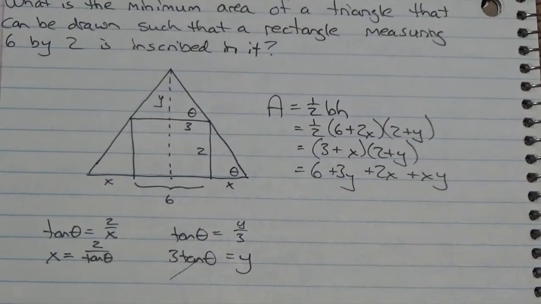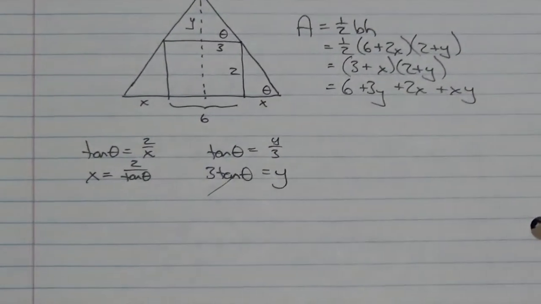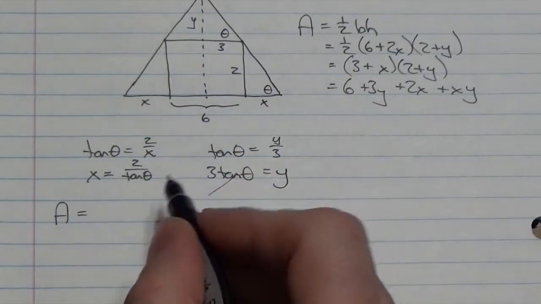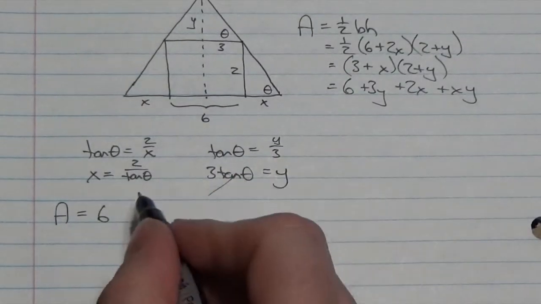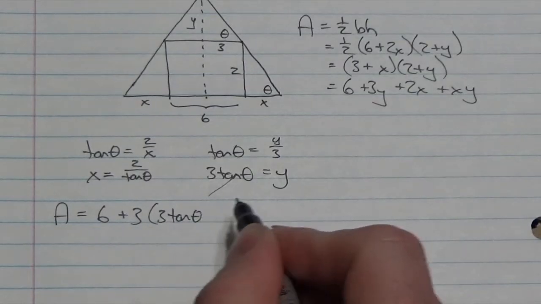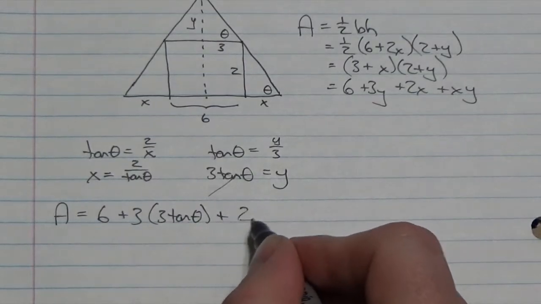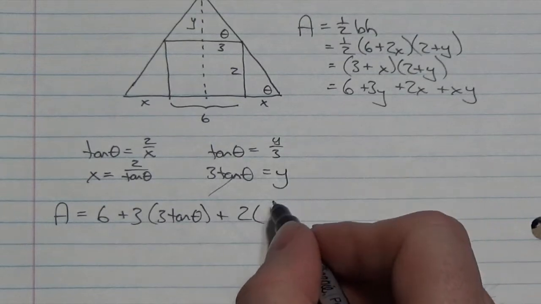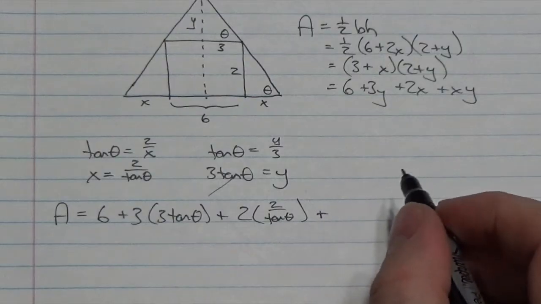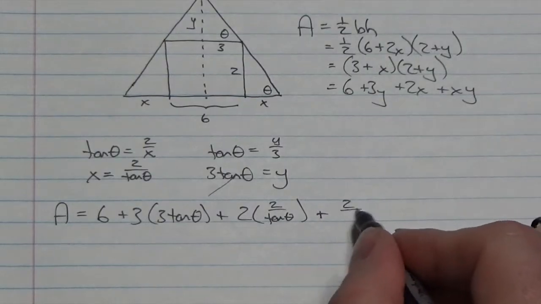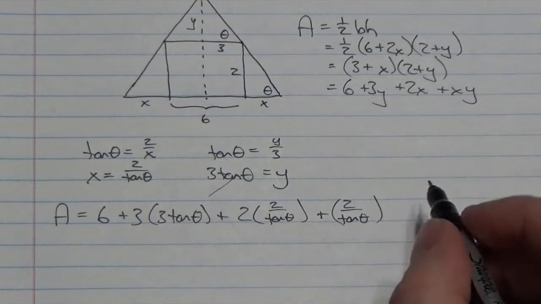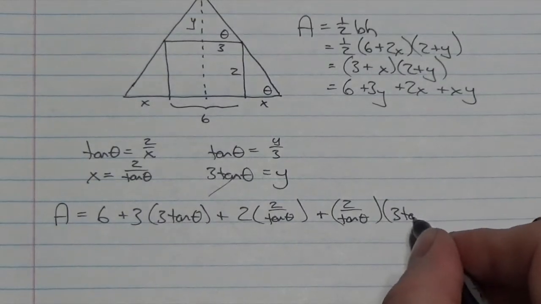Now, with that in mind, I can make some substitutions into my area formula. So let's just move down here. My area will now be 6 plus 3 multiplied by y, so 3 tangent of theta, plus 2 multiplied by 2 over the tangent of theta, plus, now this is going to be 2 over the tangent of theta, there's my x, multiplied by y, which will be 3 times the tangent of theta.